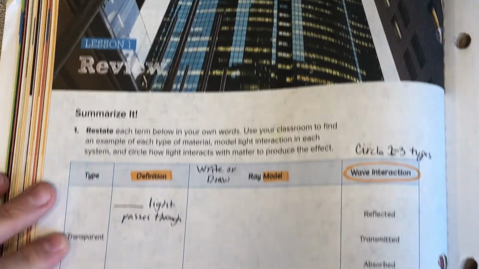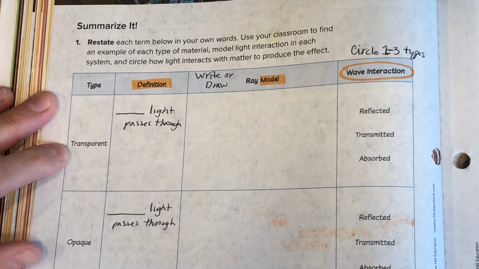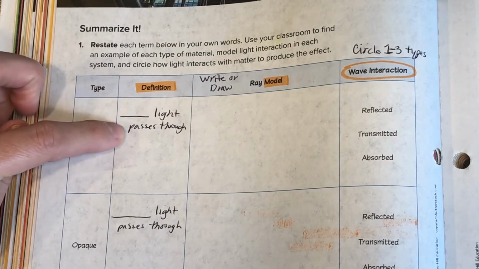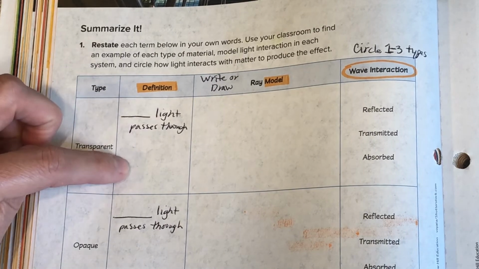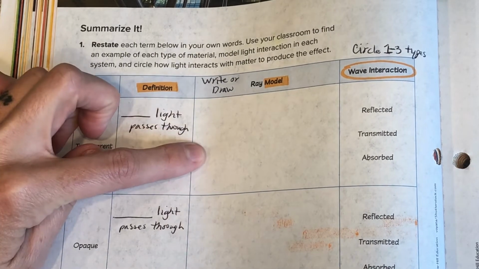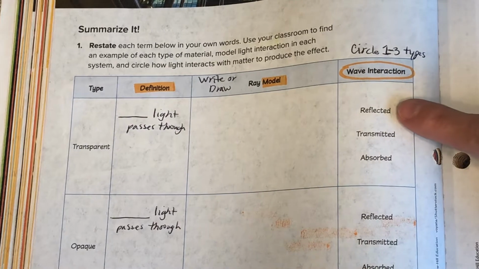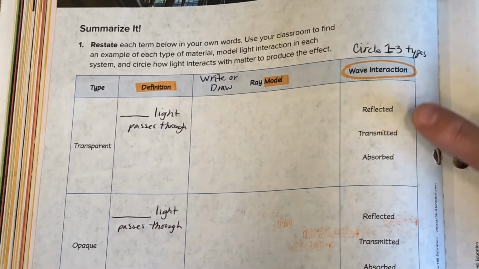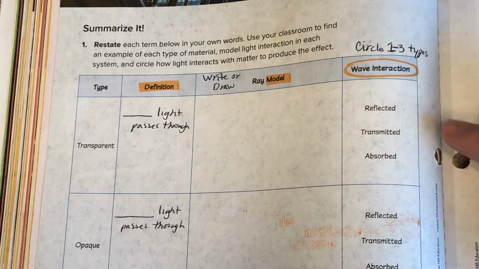So transparent, what does this mean? What's happening with how much light passes through something? Okay, and give you some more information about that. You can write or draw a model, and you're going to circle, is this reflected light? Is this transmitted, or is it absorbed? Or could it be more than one? You can do 1, 2, or maybe all 3. You tell me.